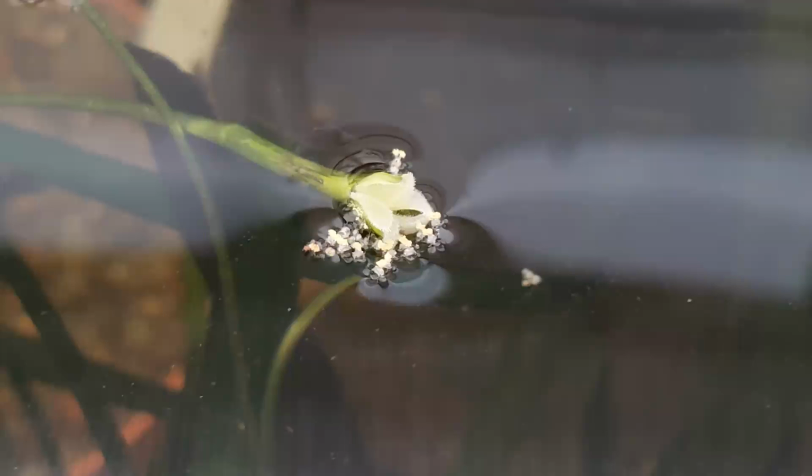Here's a picture of a female flower that's surrounded by a dozen or so male flowers. These plants are entirely water pollinated, and the white portion that you see in the female flower is actually the stigmatic surface, and that's what's receptive to the pollen from the male flowers.